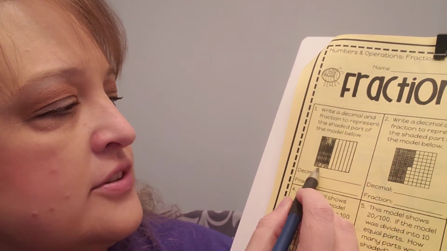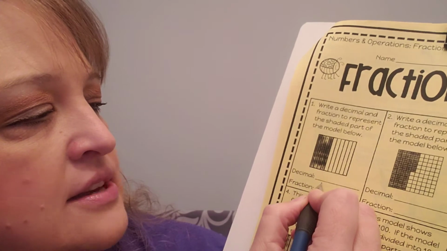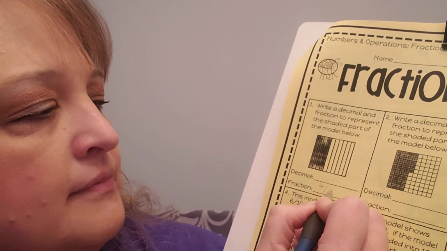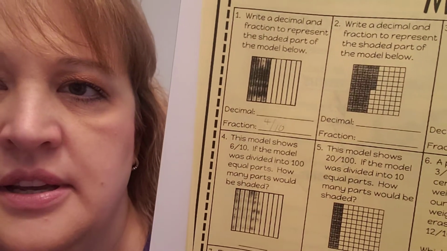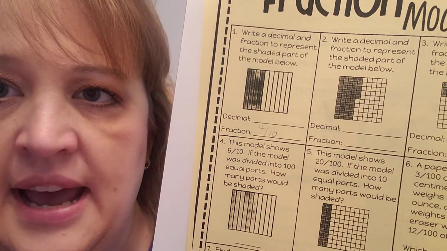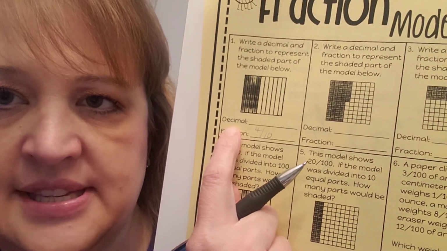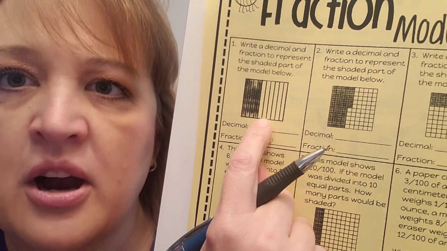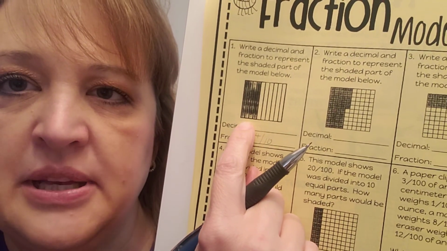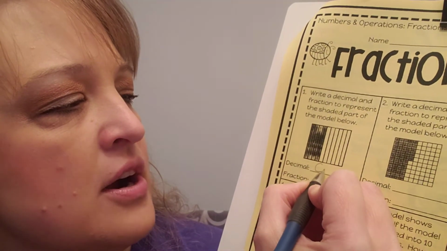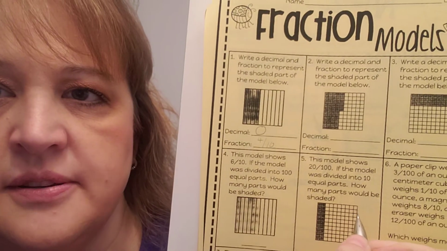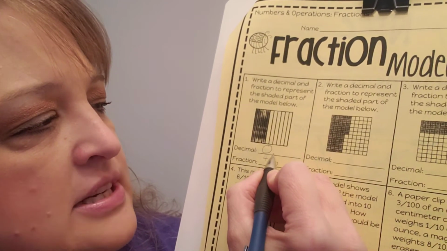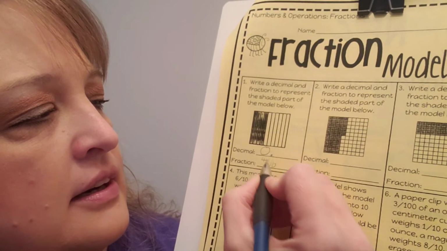That is 1, 2, 3. That is 4 out of 10. Okay, that's 4/10. Now, I'm going to show you what the decimal looks like. There are no whole numbers here. These are all parts. They're all broken up into parts. Okay, so there are 0 whole numbers. And then I'm going to put the decimal right there.